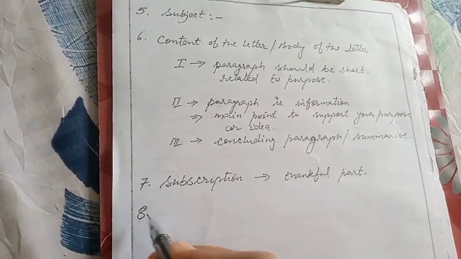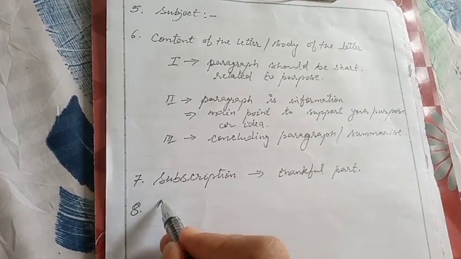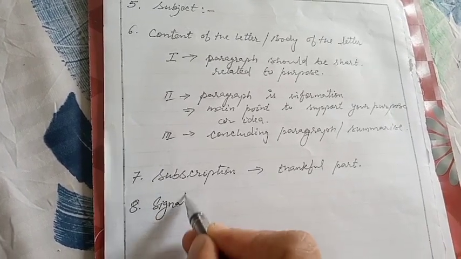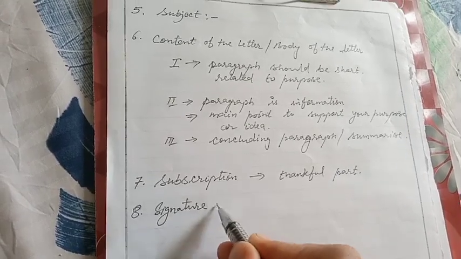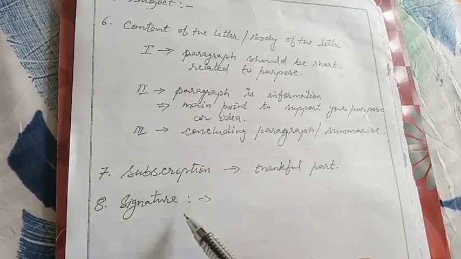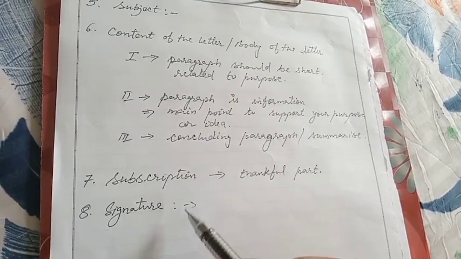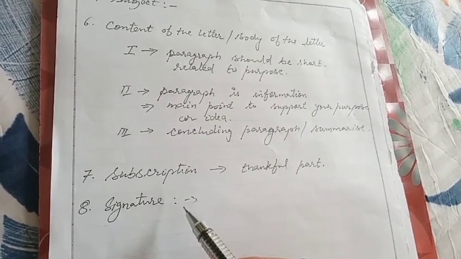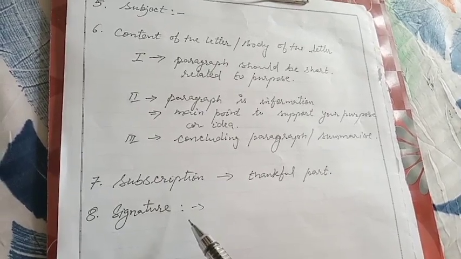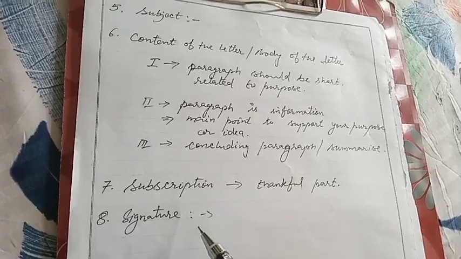The last step is the signature. There should be the signature in this part of the letter. So there are basically 8 steps for writing a letter, and you are to follow these steps in writing your formal letter. Thanks.